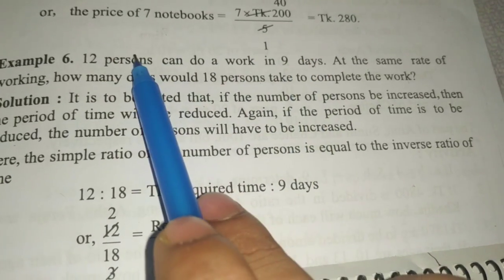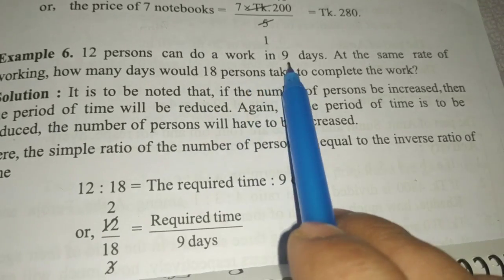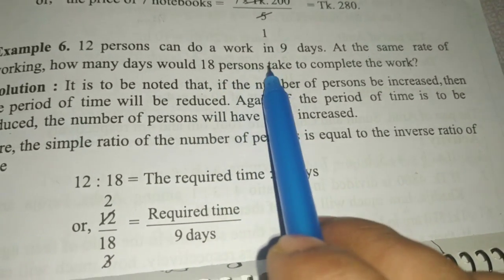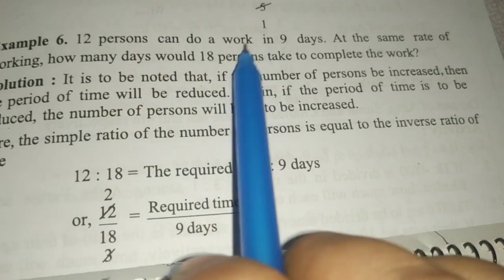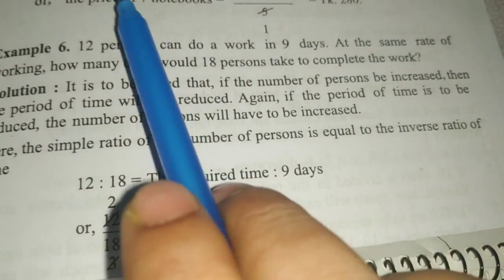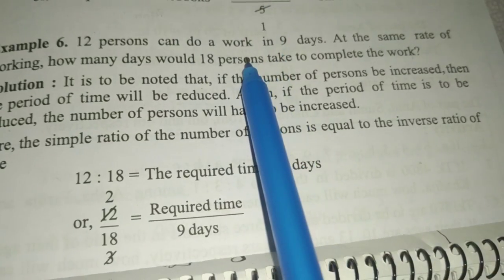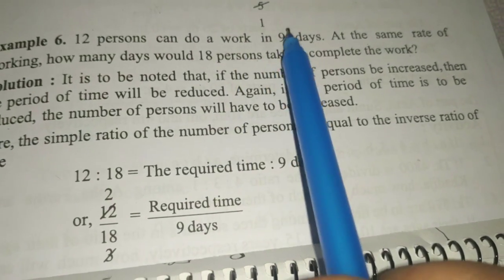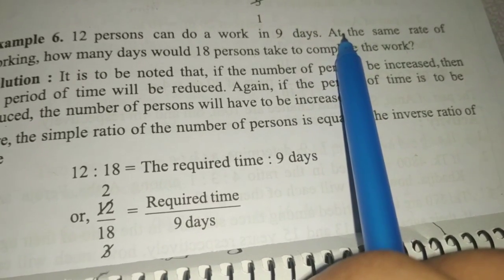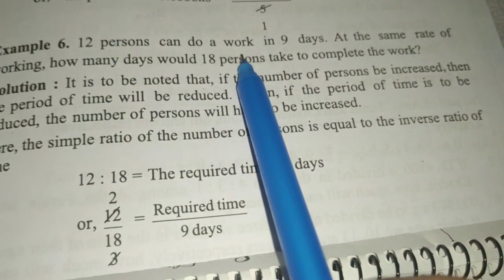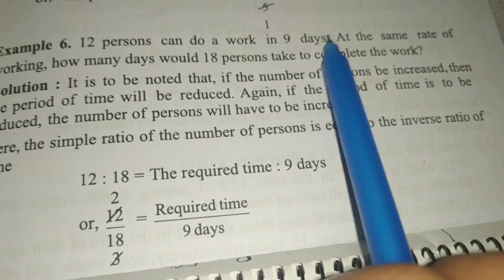With 18 persons, obviously the days will be less, because the number of persons is increasing. So we can write 12 is to 18 equals required time is to 9.